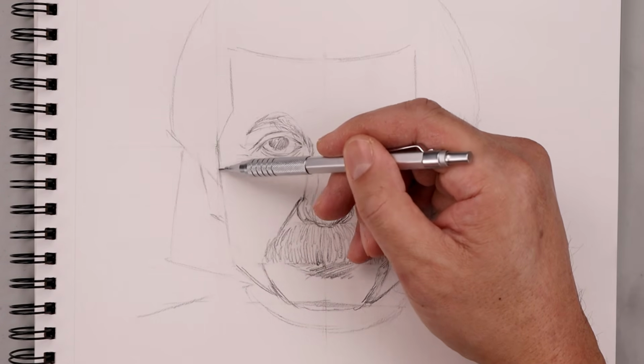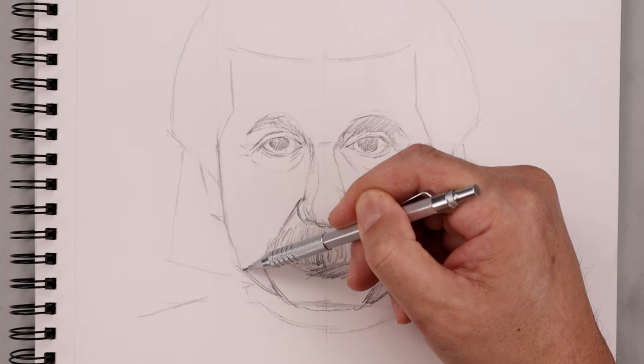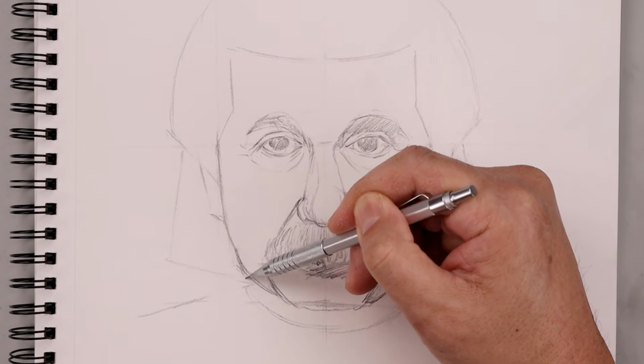Now I'm going to go back and just add a little bit of shape to the outside edge of the head. Just coming down towards the jaw, just softening up that corner around the jawline.